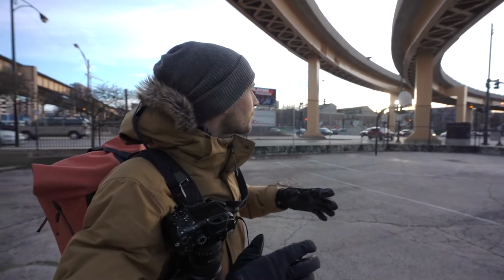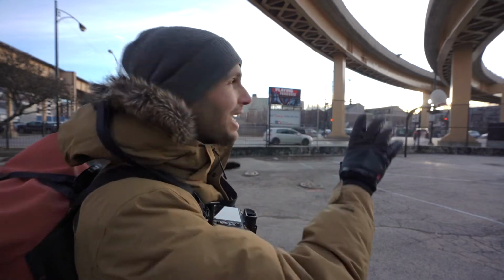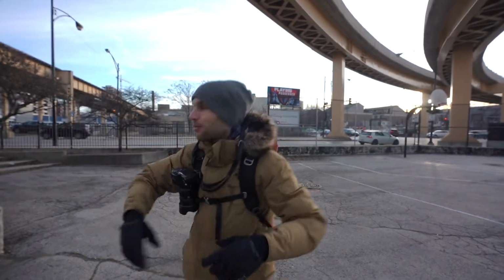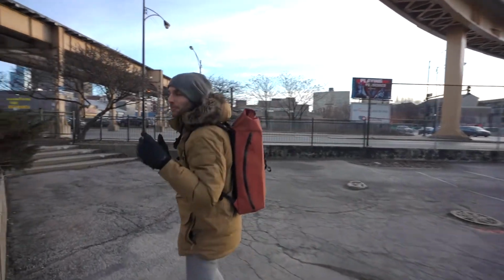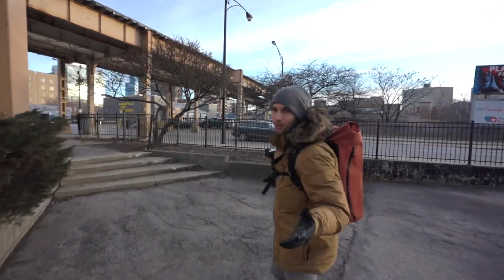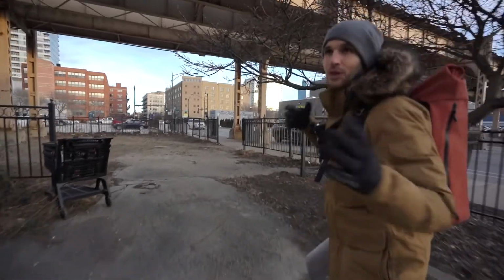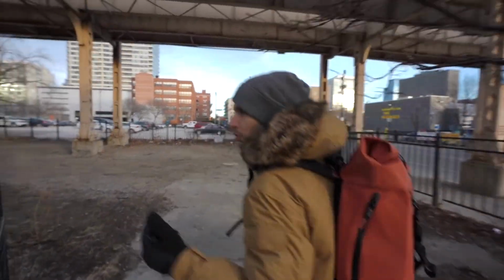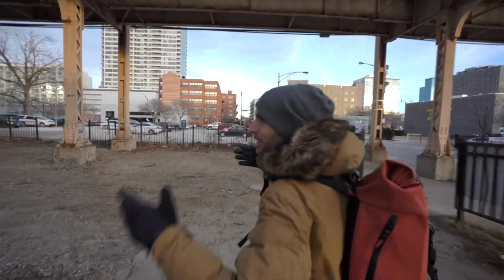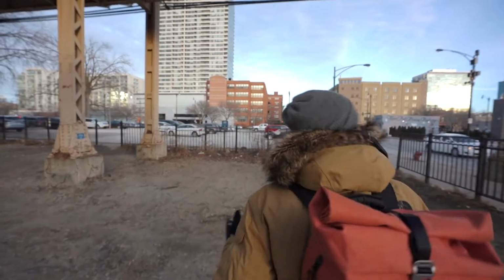Now, composition wise, there's a ton you can do. You can do it landscape, you can do it portrait, and then if we move on that end, we're going to find the symmetry that we were talking about the other day, because those train tracks are just perfect. That's why I like to shoot here to show you guys, because we can find all types of composition.